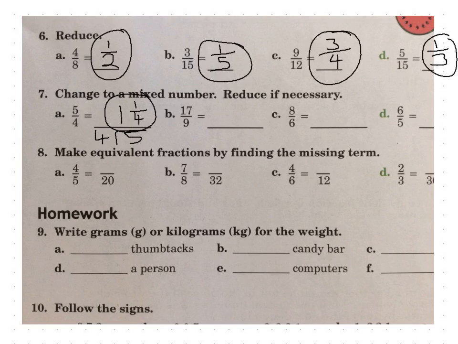Okay, 9 goes into 17. I'm going to do it in my head here. One time with 8 left over. And 9 would be your bottom number. 1 and 8 ninths.